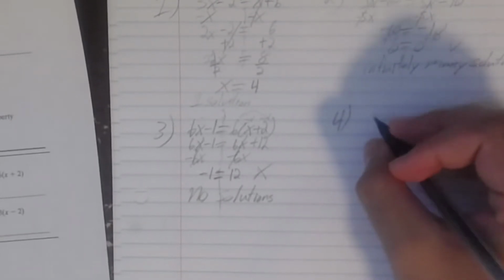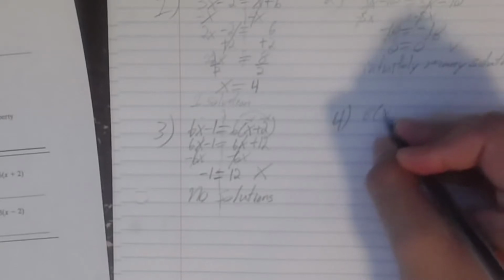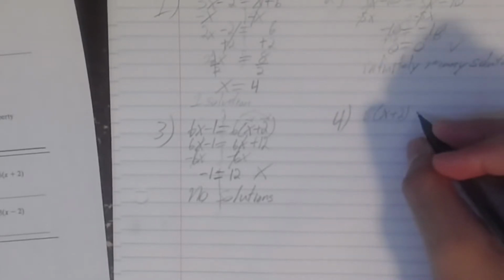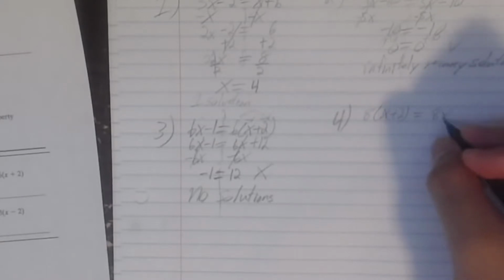Now number 4, we have 8x plus 2. Okay. Now let's see if we can zoom in a little bit closer. Hopefully that worked. Alright, let's see. It's not as clear, but let's see.